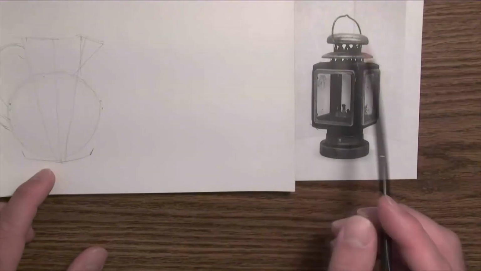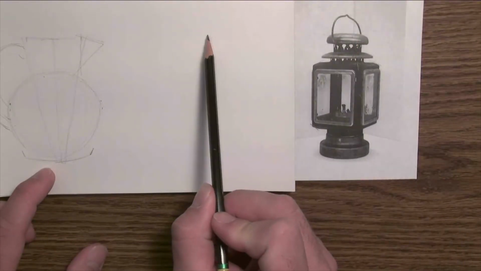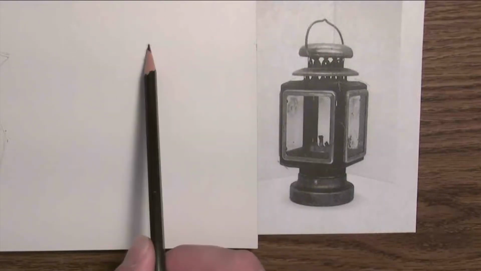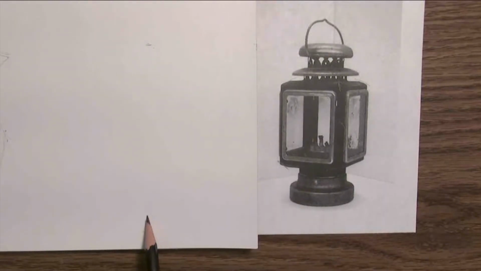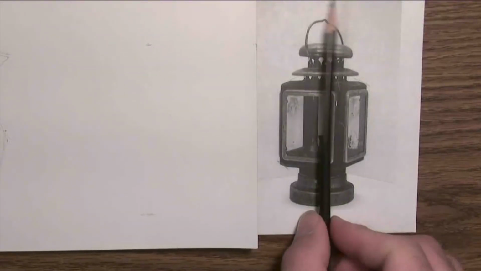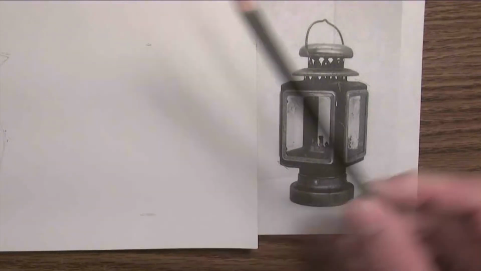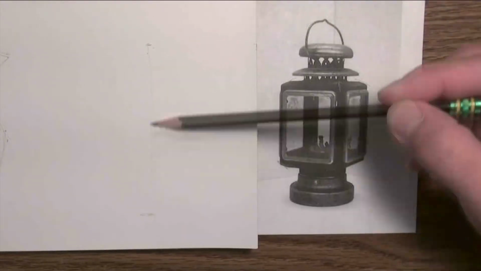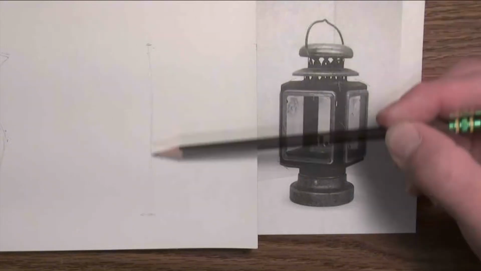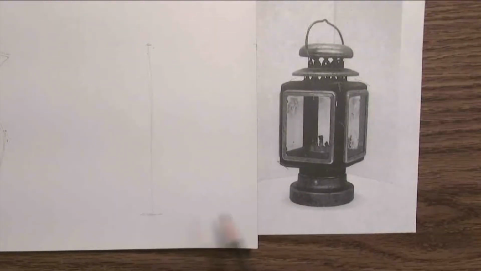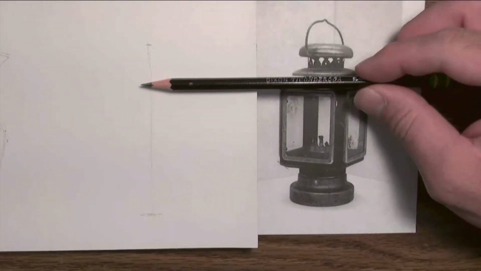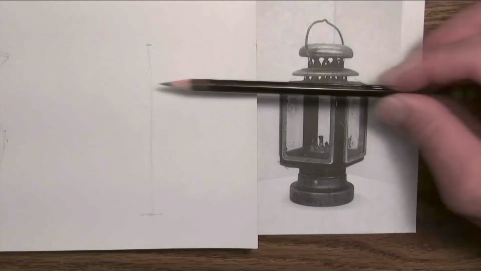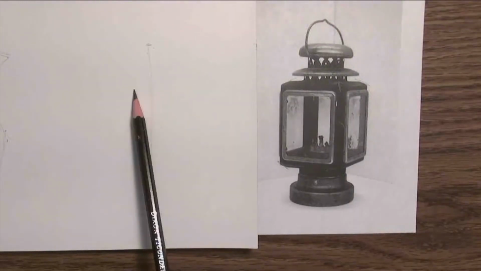Again, I'm going to look at my height. Here's the top of the hemisphere there. Here's the bottom. All right. I need my line of symmetry, using my arm to draw straight up and down. All right. I also want to know where the top of the cube is. So the top of the cube is approximately here.